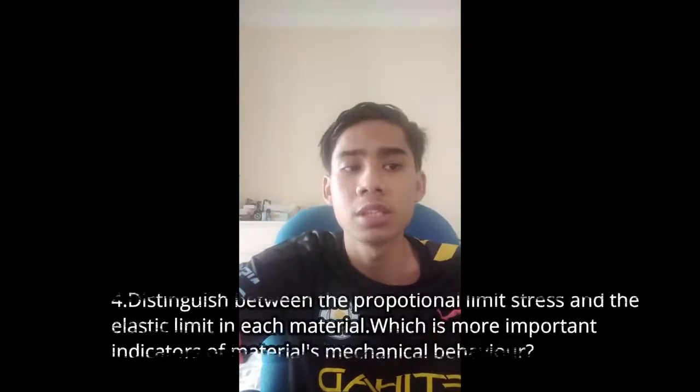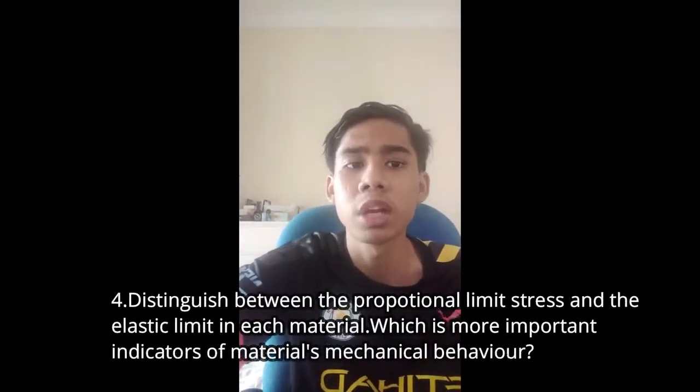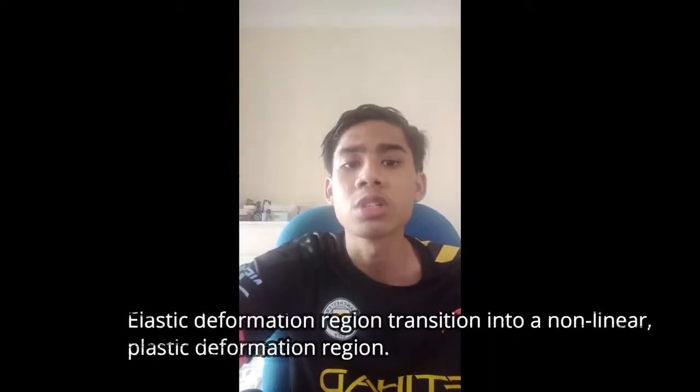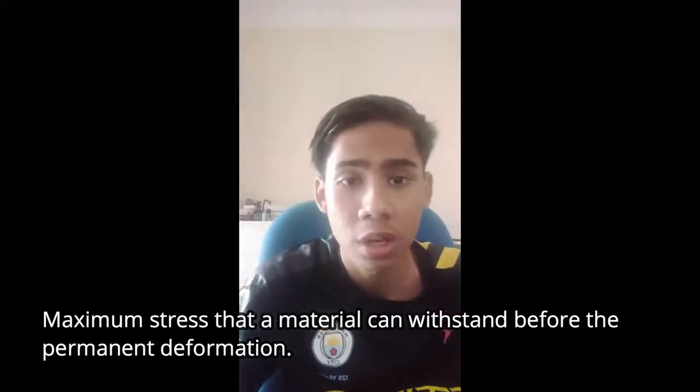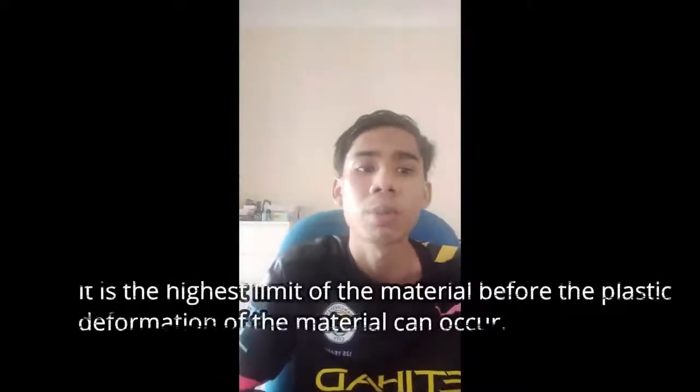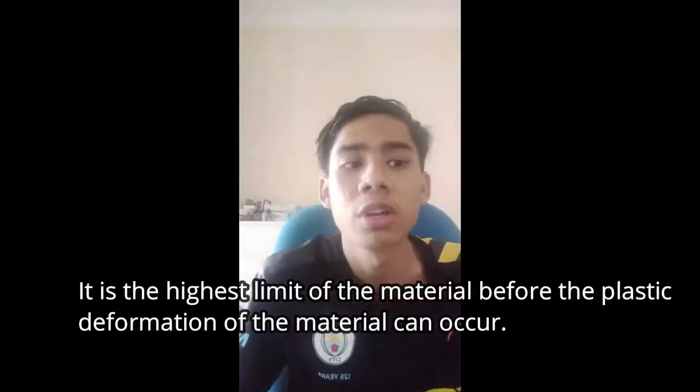Number 4 is: distinguish between the proportional limit and the elastic limit for each material, which is the more important indicator of the material's mechanical behavior. The first one is the proportional limit, which is where the elastic deformation region transitions into a non-linear plastic deformation region, while the elastic limit is the maximum stress that the material can withstand before permanent deformation, the highest limit of the material before plastic deformation can occur. So the elastic limit is very important because it is directly proportional to the strain.